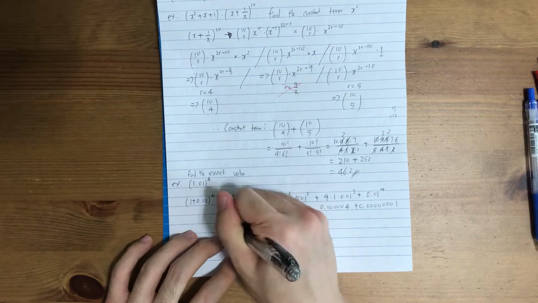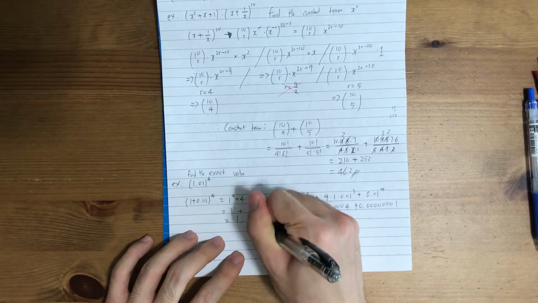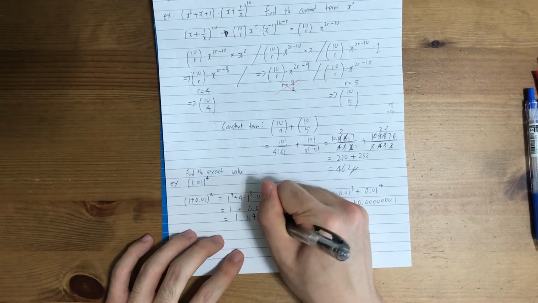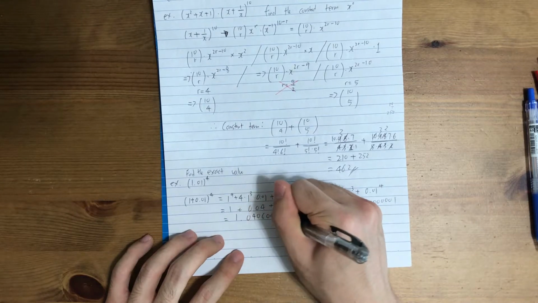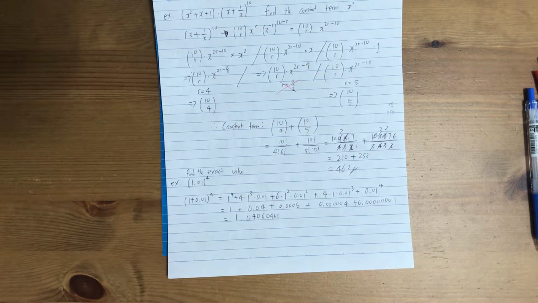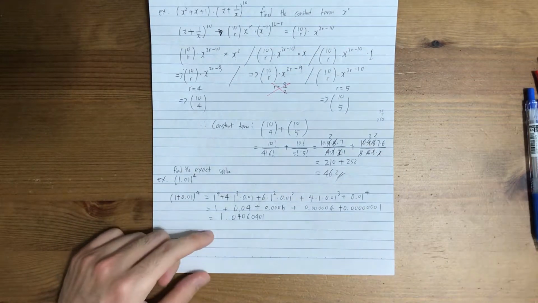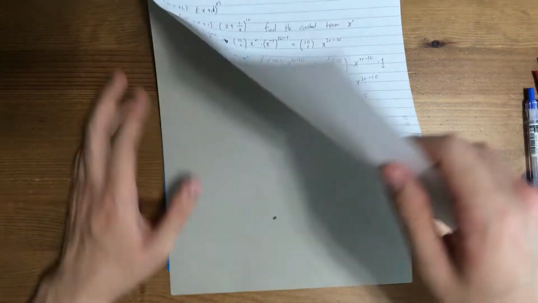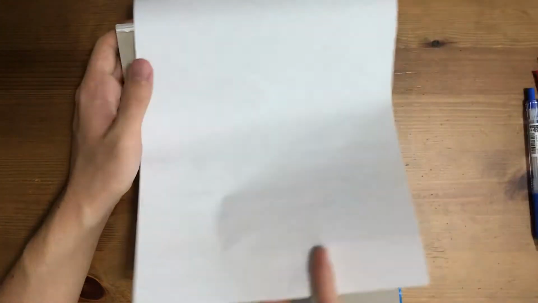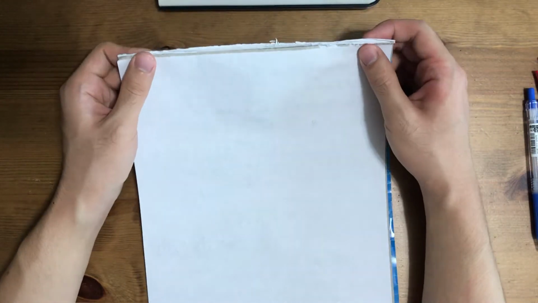So this is what we will have: 1.04060401. This is what you should get for the exact value. Okay, so that's it for SL binomial. So quite easy, right? I mean, quite simple.